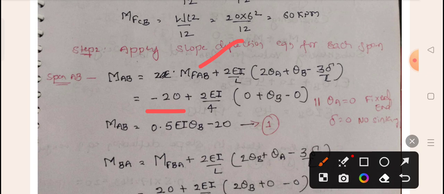Here, if you read the question, no value is given for EI. If any value had been given, then you could substitute that value. The EI value, that is the flexural rigidity, is not given, so you keep it as it is.